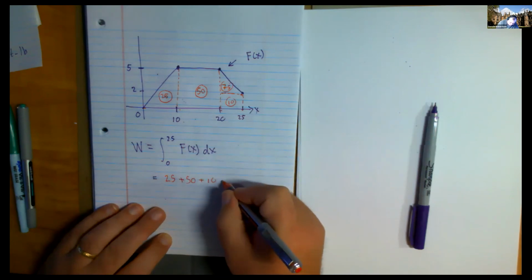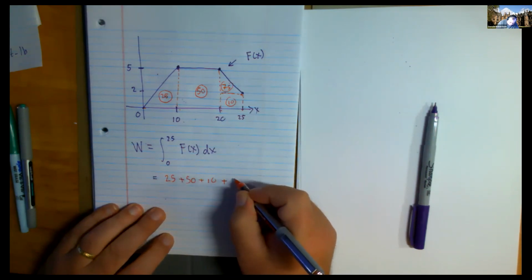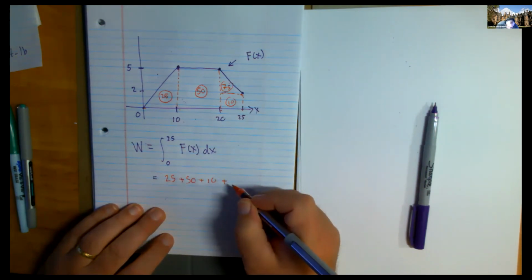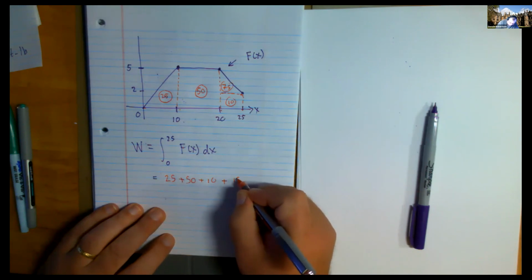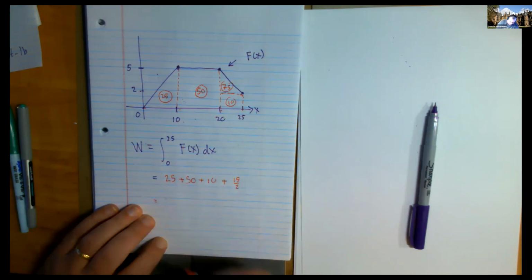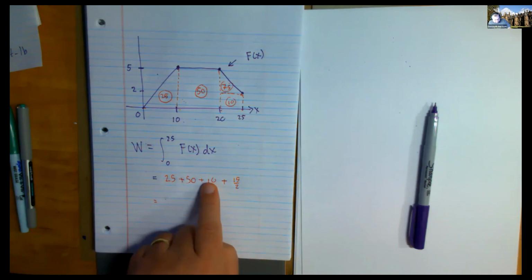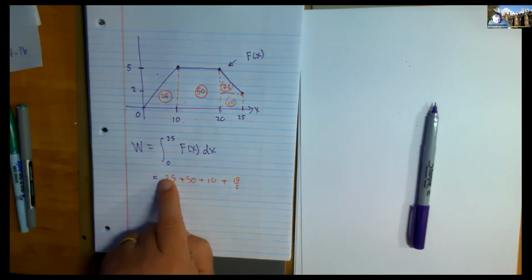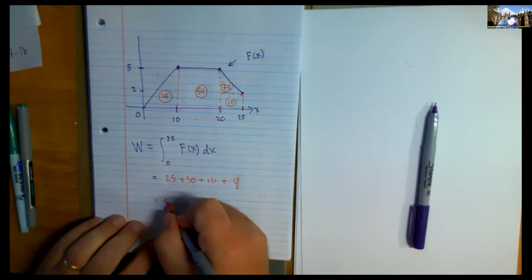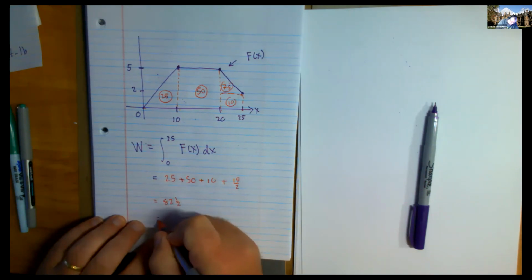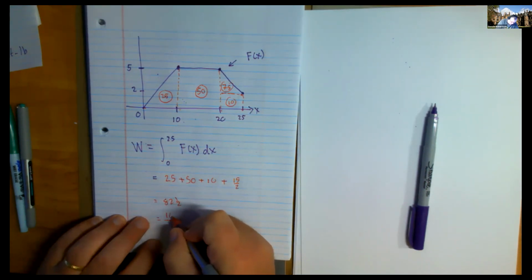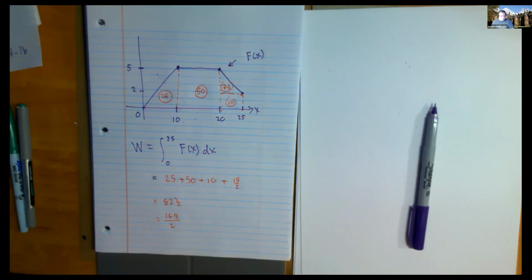Is that right? Yes. And 7.5 is 15 halves. So you add that whole lot together, 60, 75, 82 and a half. To keep mathematicians happy, 165 halves.